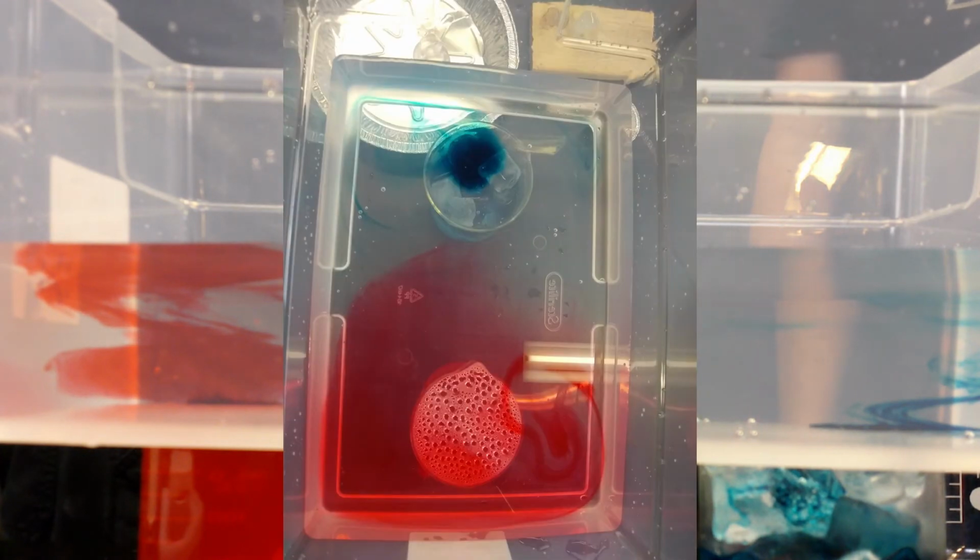See if I can't get us another quick view on this. I don't know if there's too much reflection there or not. But yeah, yours is staying all clumped together. Yeah. And mine is definitely spreading out.